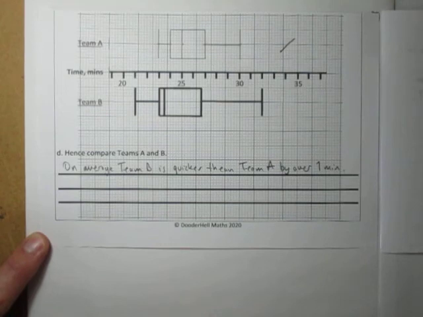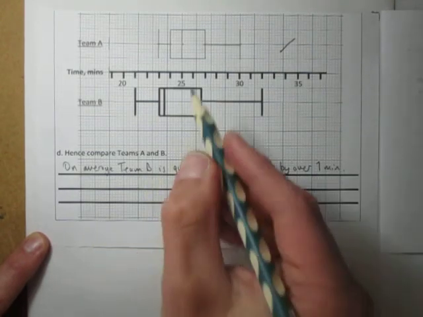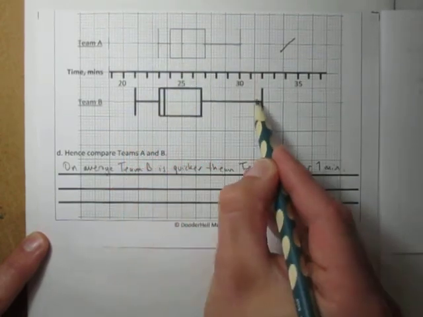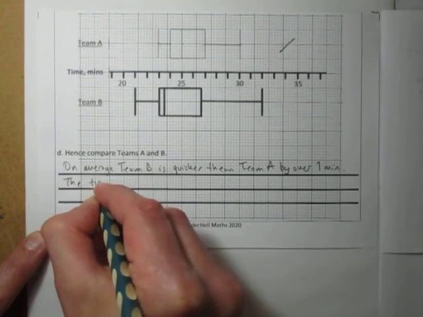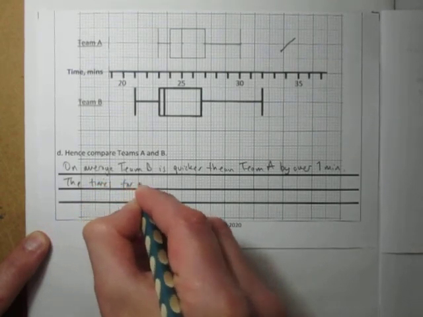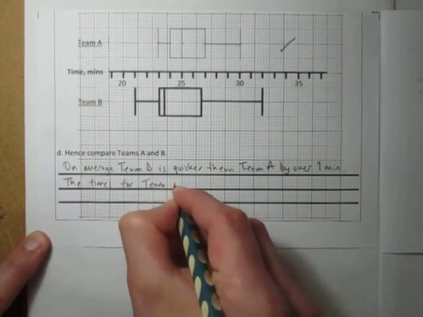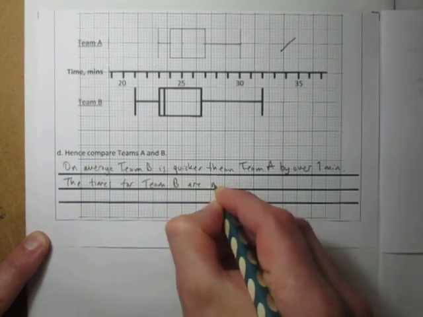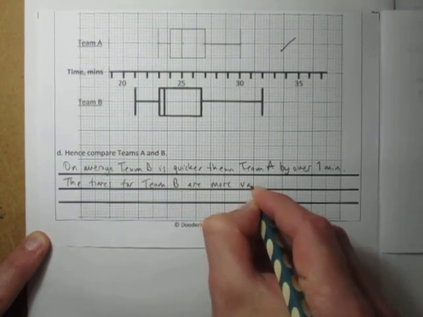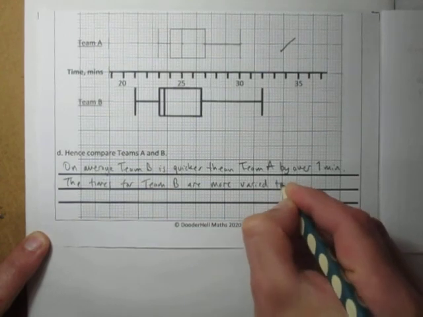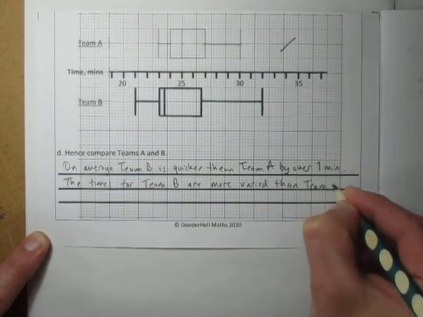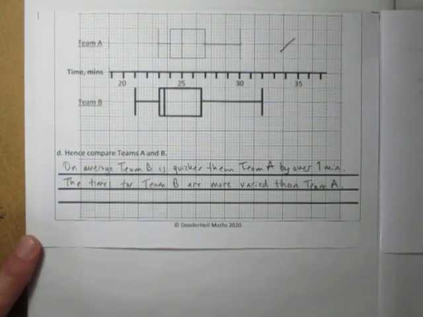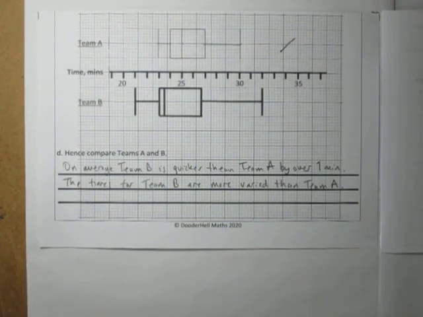So this time I'm going to use the range. And I might say that looking at this from comparing the ranges, that the times for team B are more varied than team A. And that's the question completed.